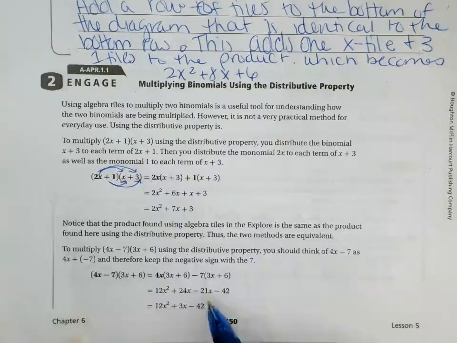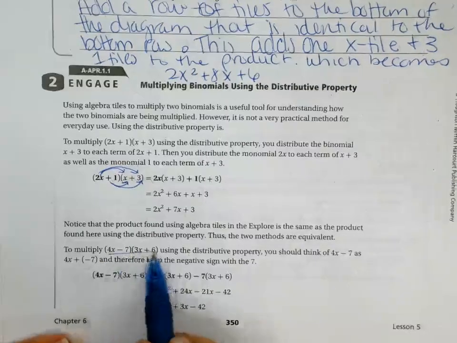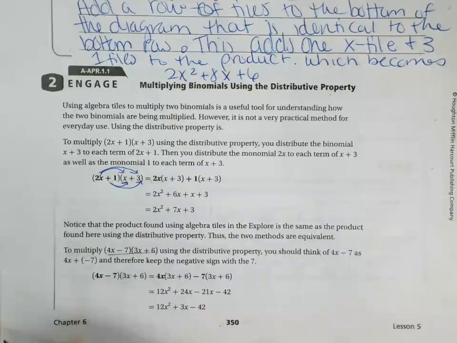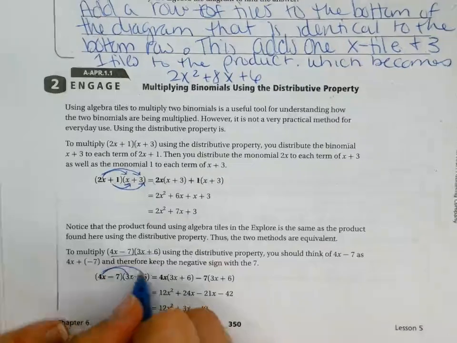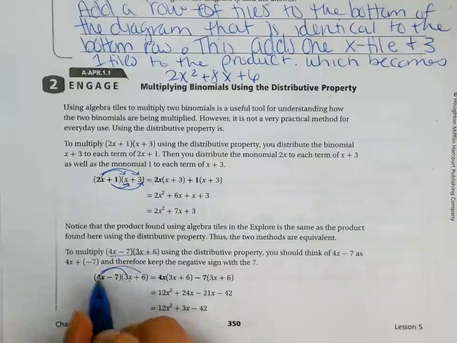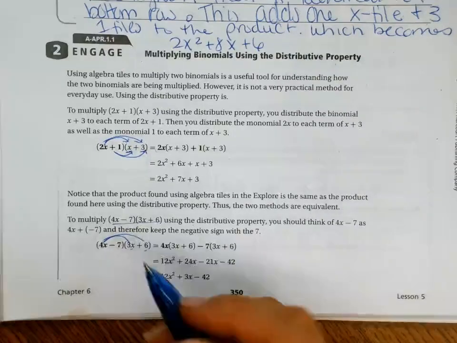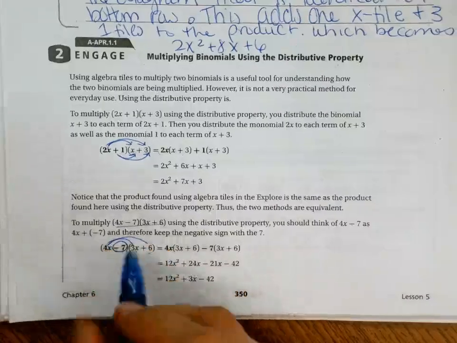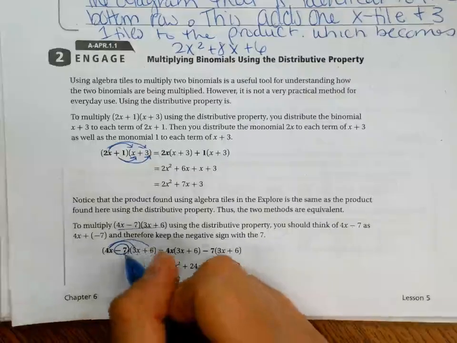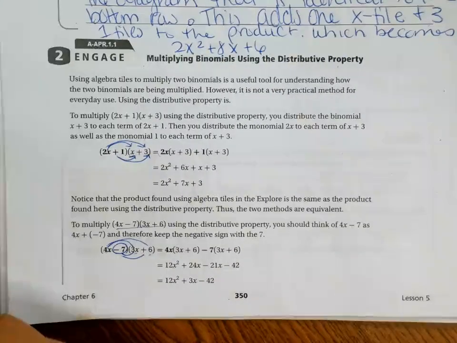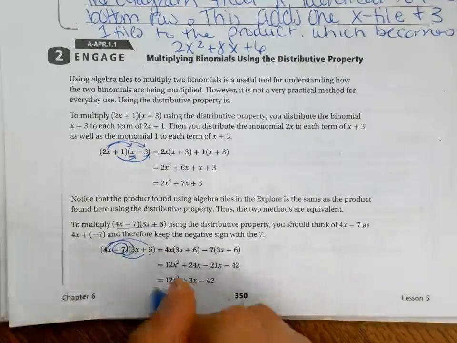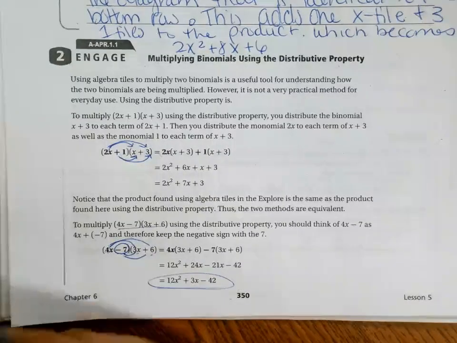To multiply 4x minus 7 times 3x plus 6 using the distributive property, you would think of 4x minus 7 as 4x plus negative 7, and therefore keep the negative sign with the 7. So you're distributing the 4x. 4x times 3x is 12x squared, 4x times 6 is 24x, negative 7 times 3x is negative 21x, and negative 7 times 6 is negative 42. And then you just combine all those like terms, and you get 12x squared plus 3x minus 42.